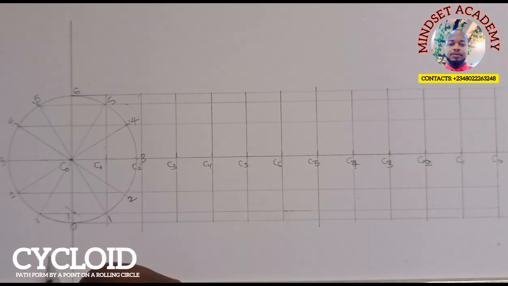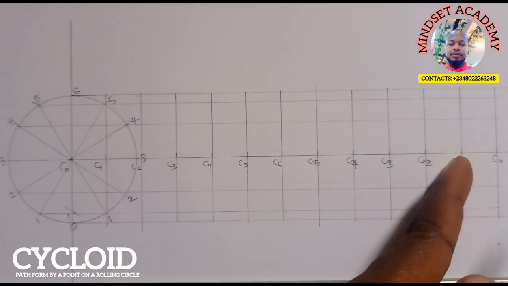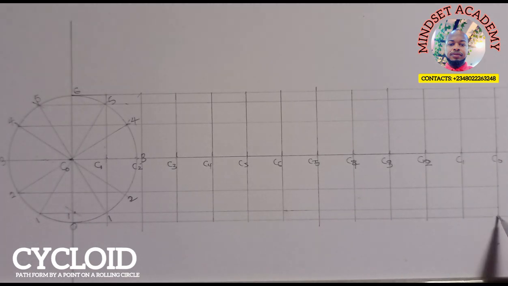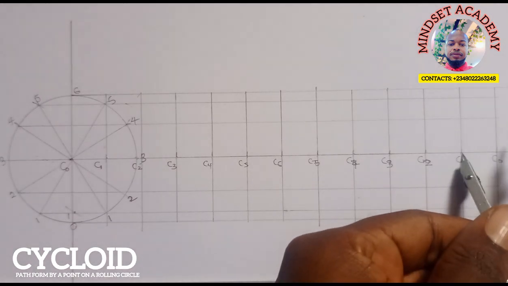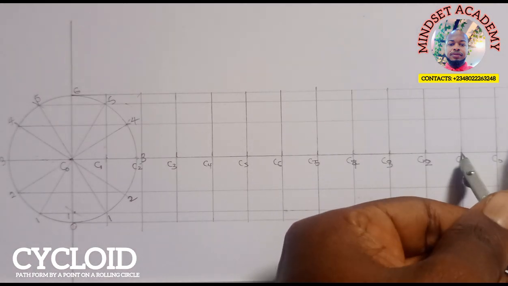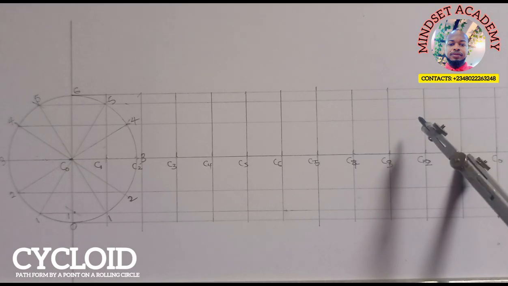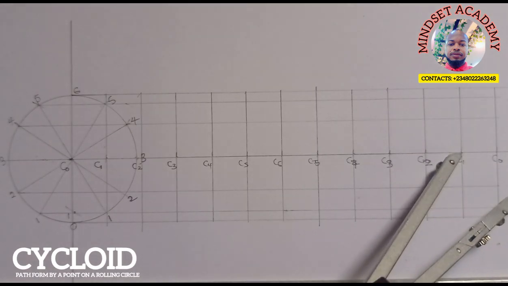point 1. Similarly, I'll come to the other C1 here also. Remember, center 0 always starts from the base here. So I'll come to C1 here again. I'll do the same thing. I'll mark on line 1, but this time I'm marking on the other side.